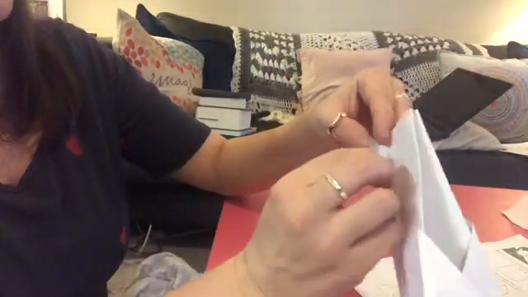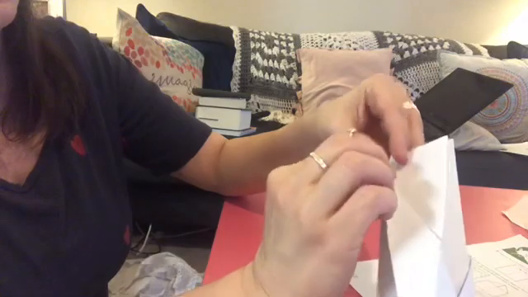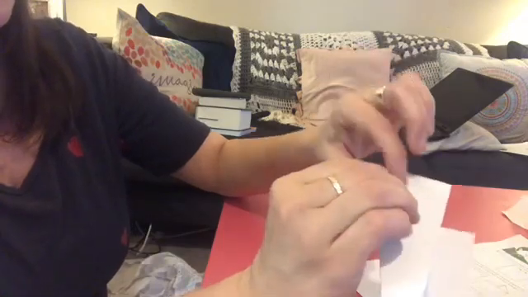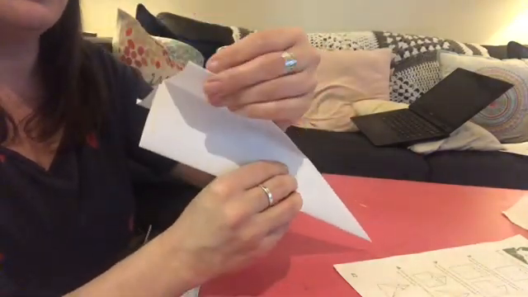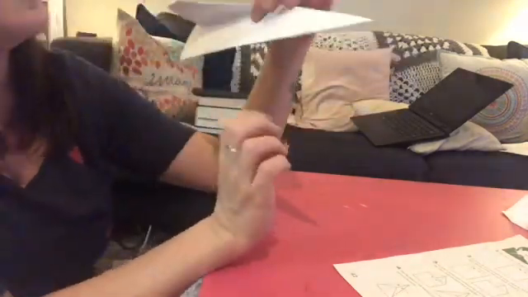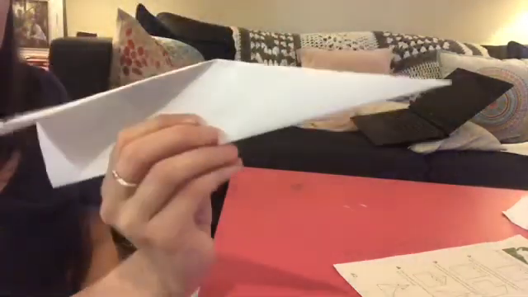Okay, now I'm going to do the same thing on the other side. And up. And now I am done. I have designed my own airplane following these directions. Now I can do anything I want. Maybe I'll decorate my airplane, maybe I'll put my name on it, maybe I'll make it look really cool with color, but definitely I'm gonna make it fly.